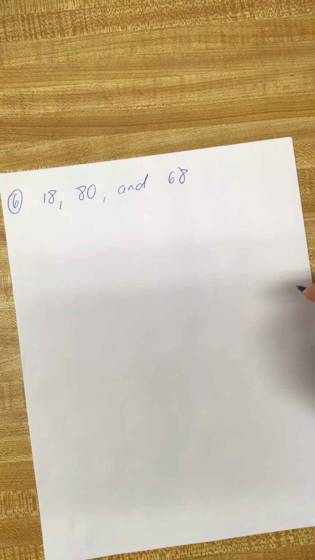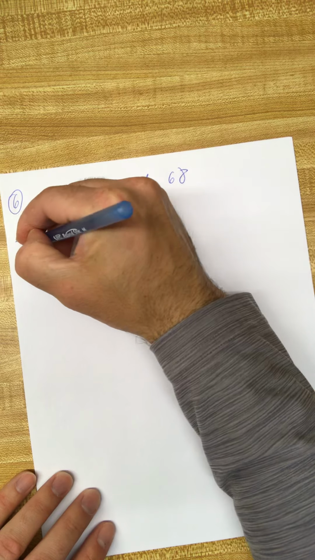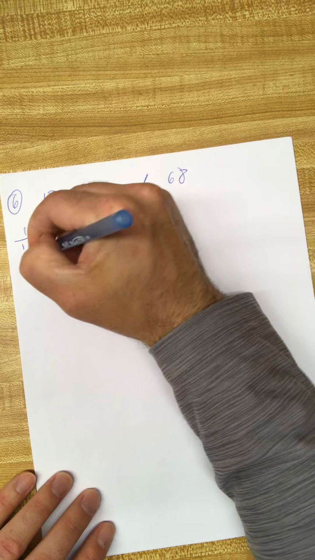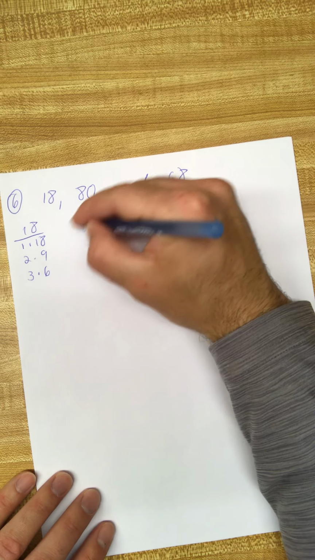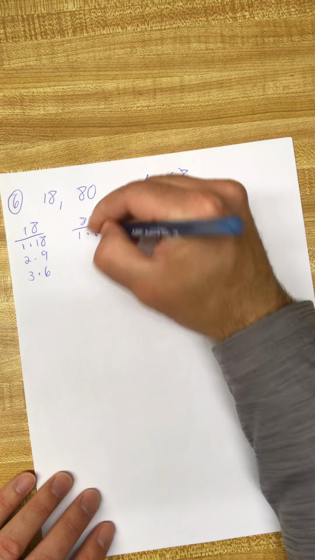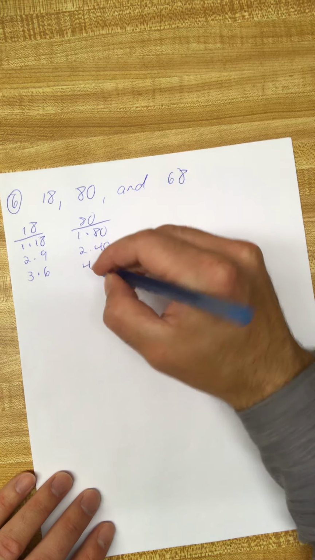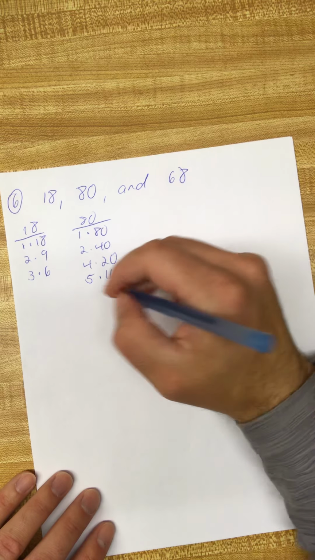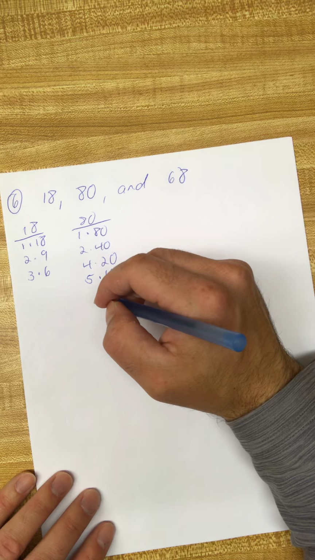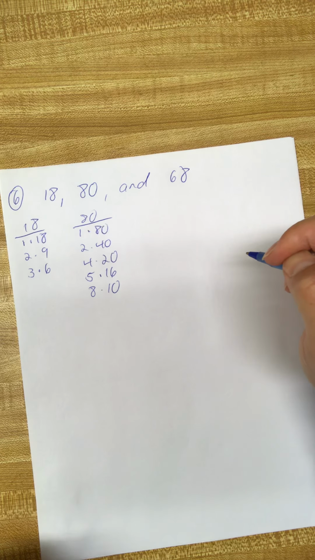So 18, 80, and 68. 18, you always have 1 times 18, 2 times 9, 3 times 6. 80, we're going to have a lot here. 1 times 80, 2 times 40, 4 times 20, 5 times 16. 6 does not go in, 7 does not go in, 8 times 10. I think that's it there.